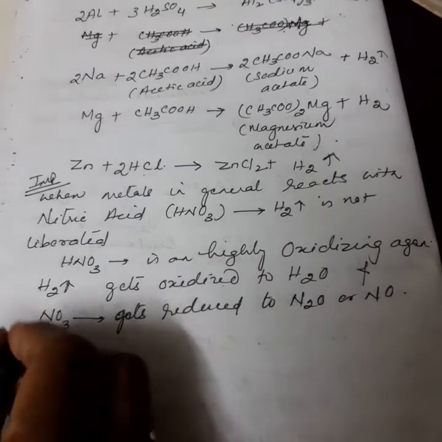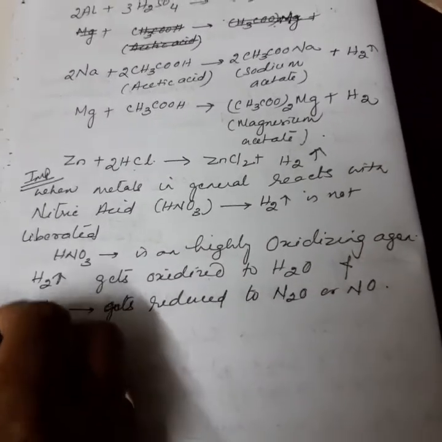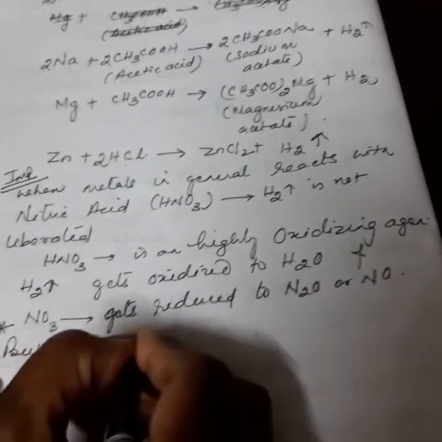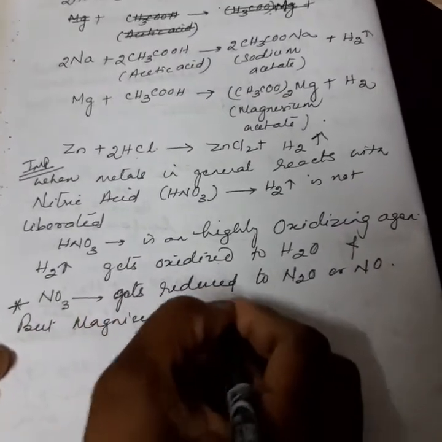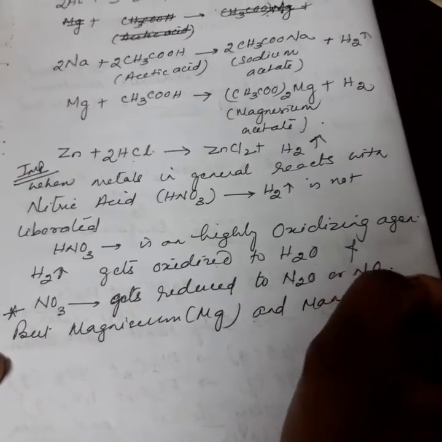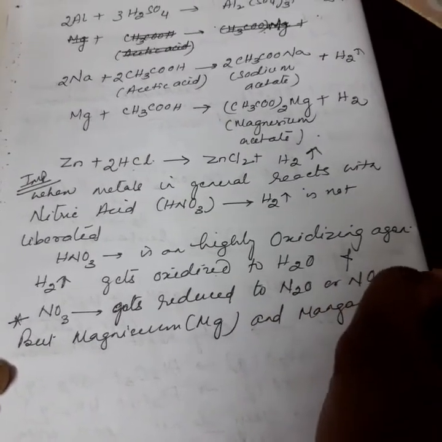But important, but magnesium and manganese, Mn, react with dilute HNO3.